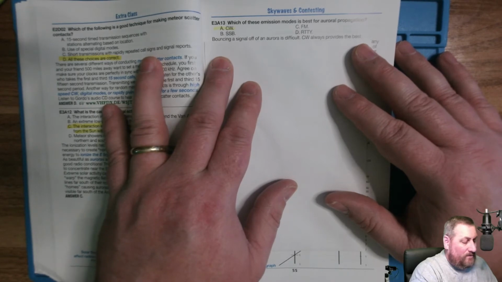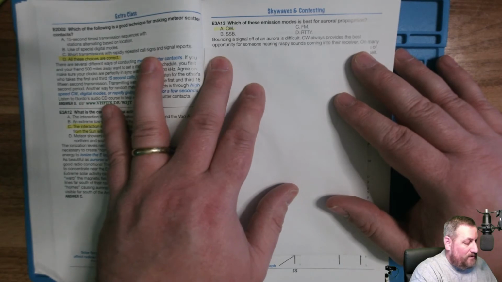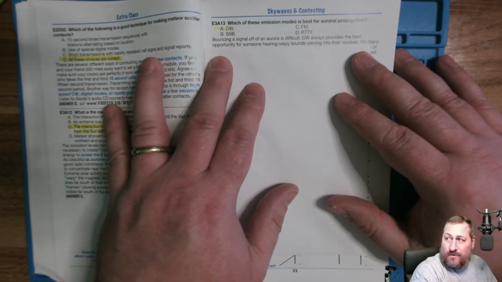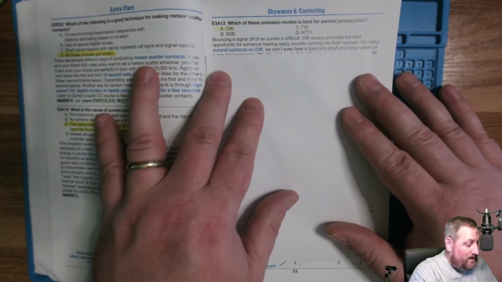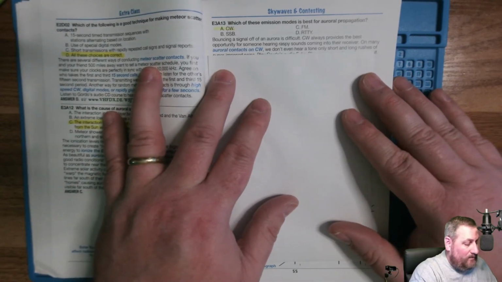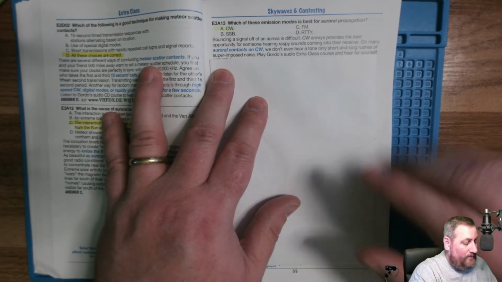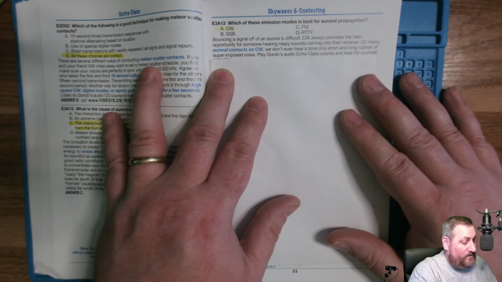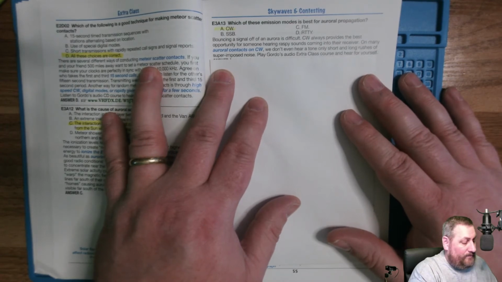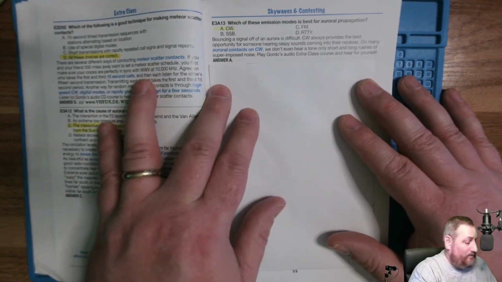Bouncing a signal off the aurora is difficult. CW plays the best opportunity for someone hearing raspy sounds coming into the receiver. On many auroral contacts in CW, we don't even hear a tone, only short and long rushes of superimposed noise. There's an audio CD you can get to go along with this. You can hear examples on there. So the correct answer is A, CW.